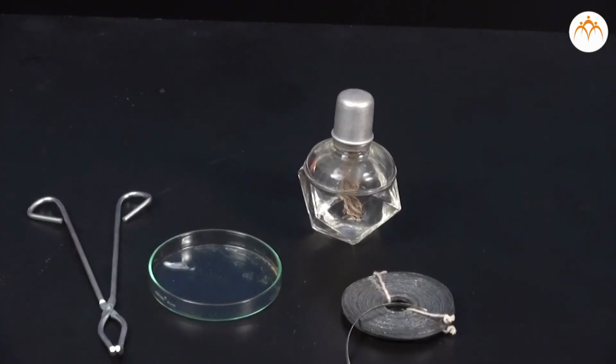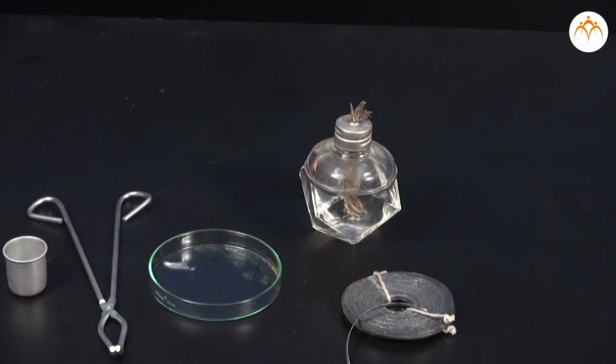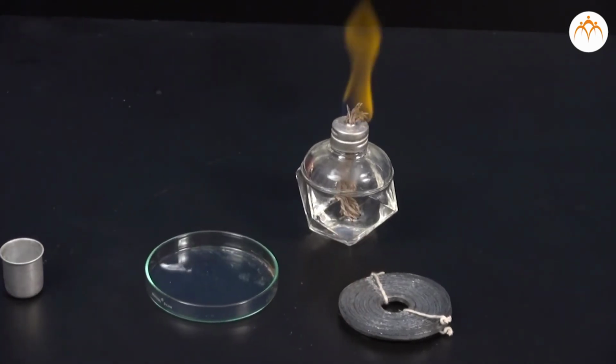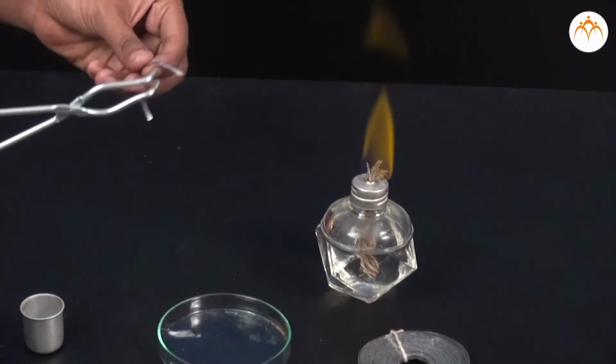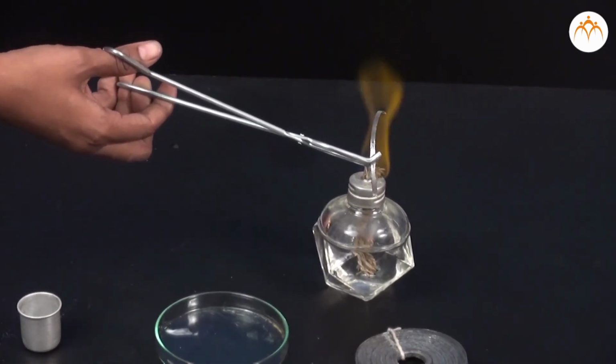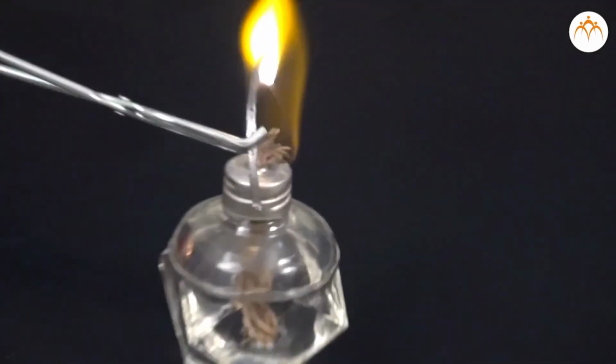Let's perform this activity to experience the combustion of metals. Apparatus: a pair of tongs and a burner. Take different samples of metals: aluminium, copper, iron, lead, magnesium, zinc and sodium. Hold the sample of each metal at the top of the flame with the help of a pair of tongs. Sodium metal readily catches fire.